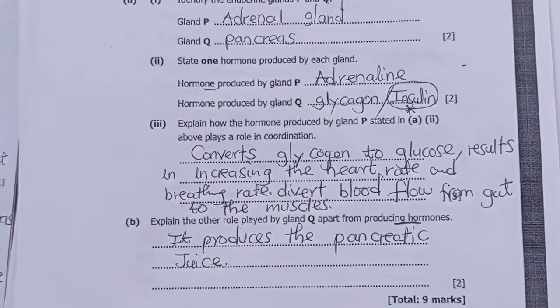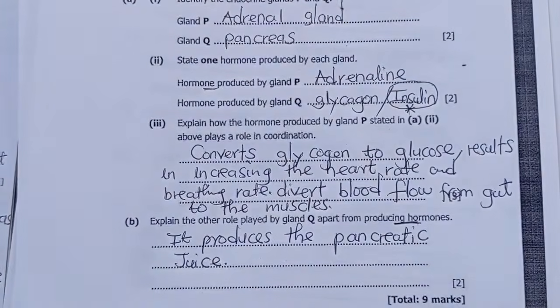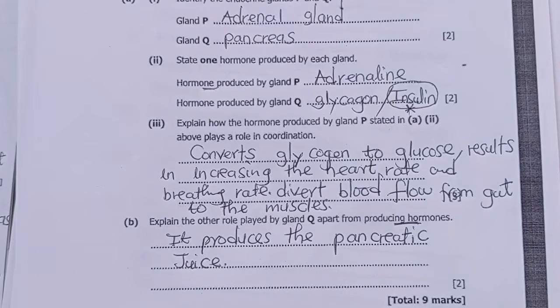This is the other role played by the pancreas: to produce the pancreatic juice that contains the digestive enzymes.